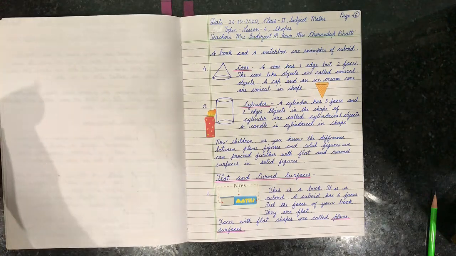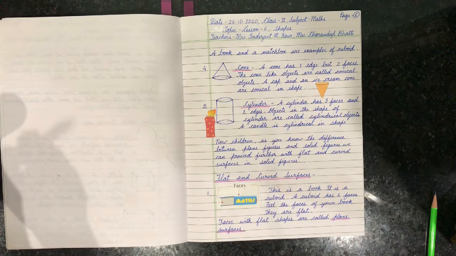So children, now you know the difference between plane figures and solid figures.